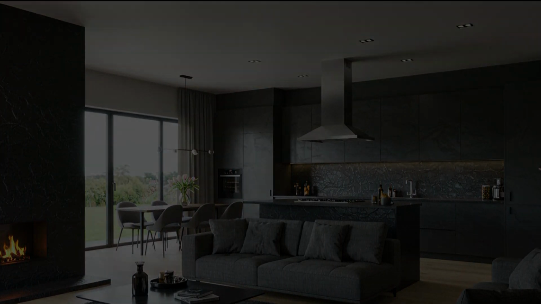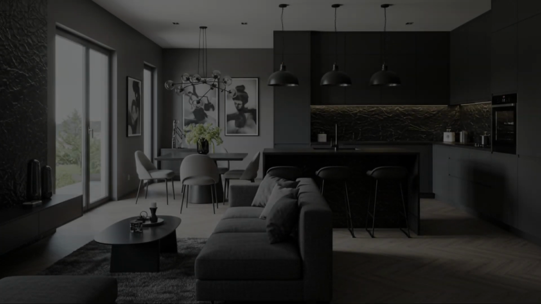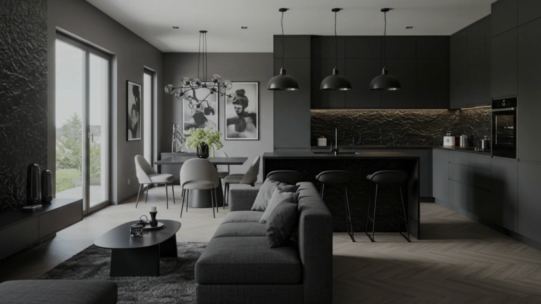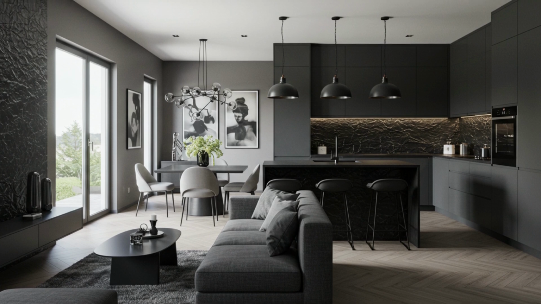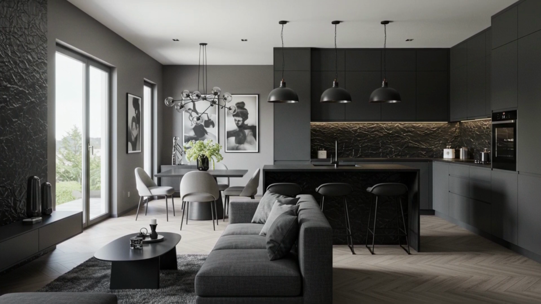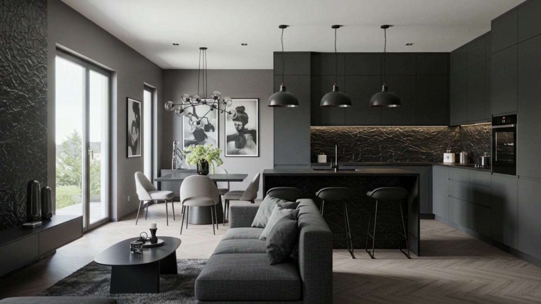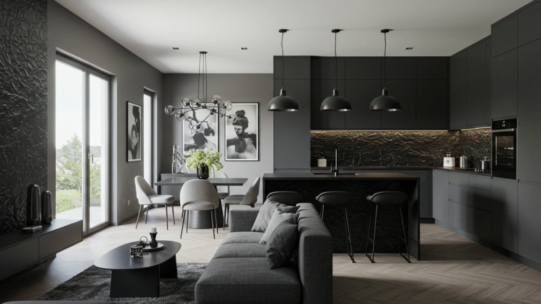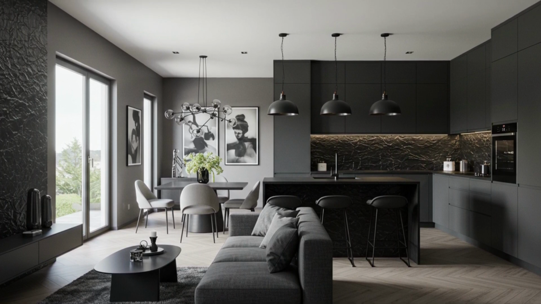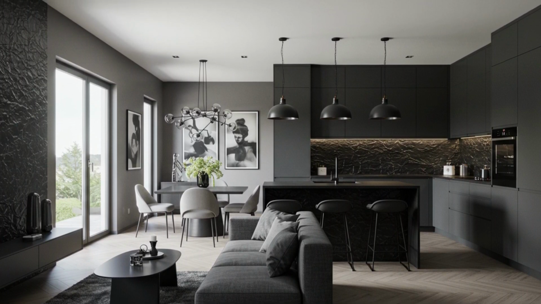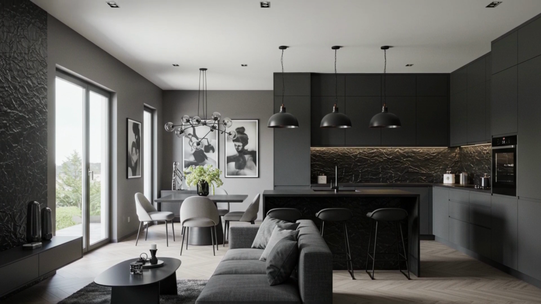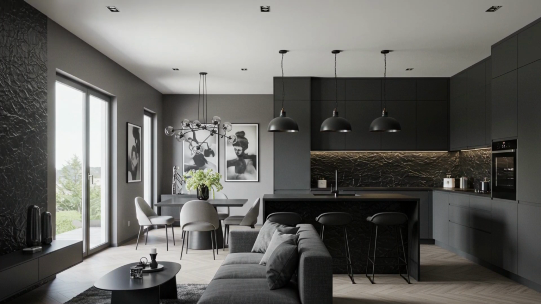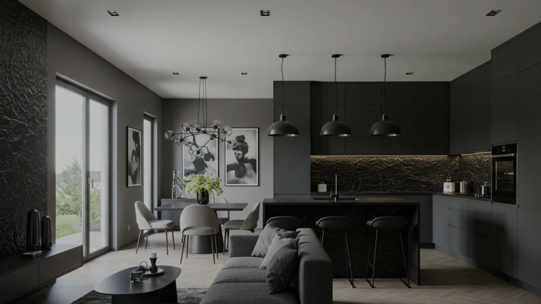7.1 Indoor-outdoor integration. Open concept homes are increasingly designed with large glass doors or retractable walls that open onto patios, decks, or gardens, further blurring the lines between indoor and outdoor living. 7.2 Smart home integration. Technology plays a crucial role in modern open spaces, with smart lighting, climate control, and media systems enhancing convenience and ambience.